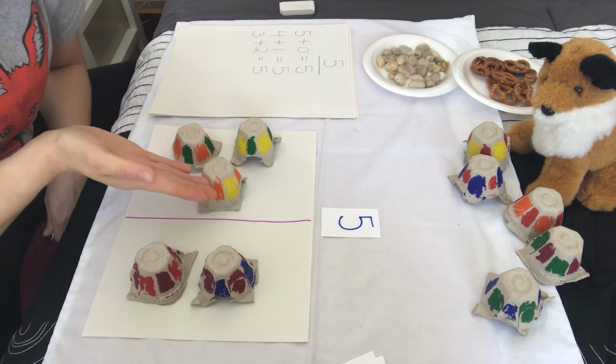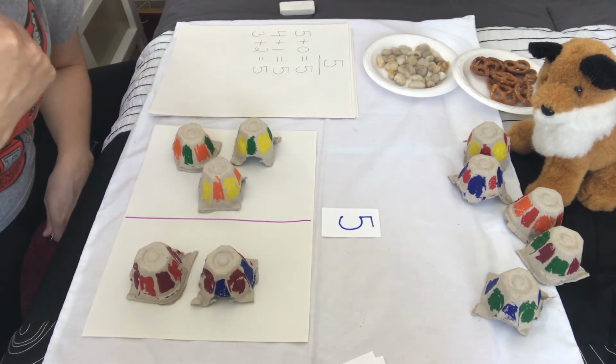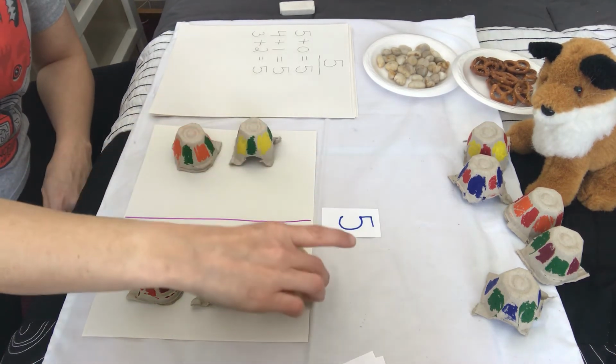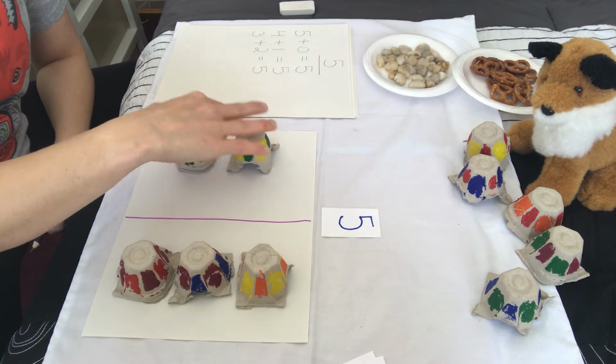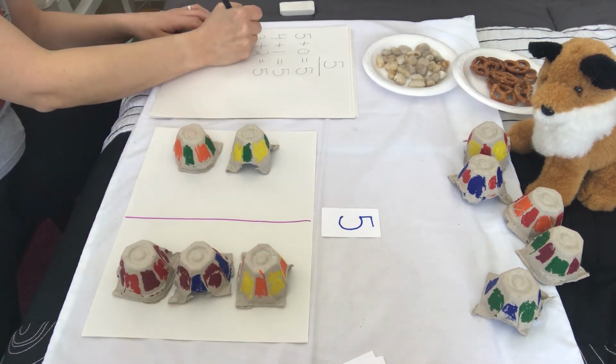I did not put any in, and I did not take any out, so the amount will stay 5. Remember that? Okay, so let's move this again and see if we can find a new combination. So we move 1 more. Ooh, I see now I have 2 on this part and 3 on this part. I'm going to write that down.